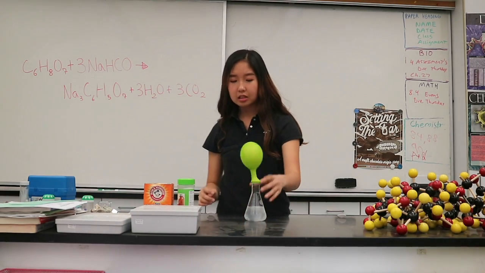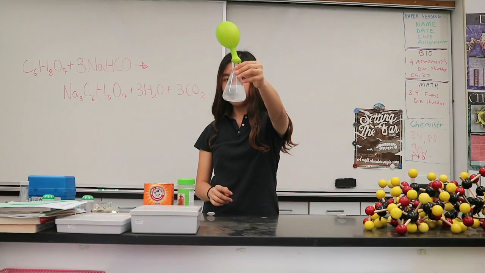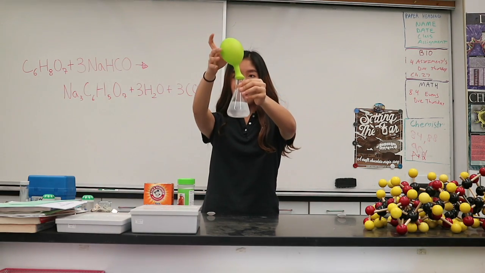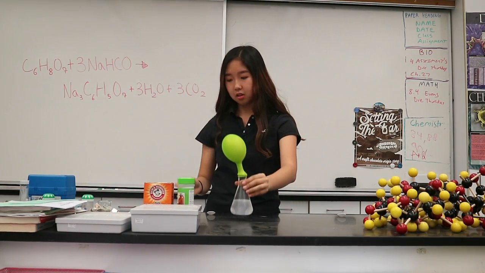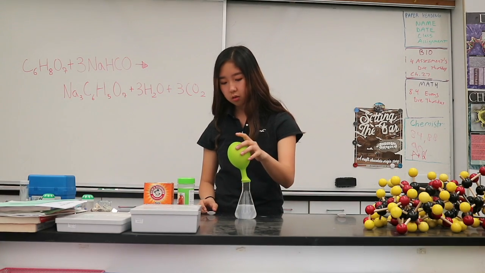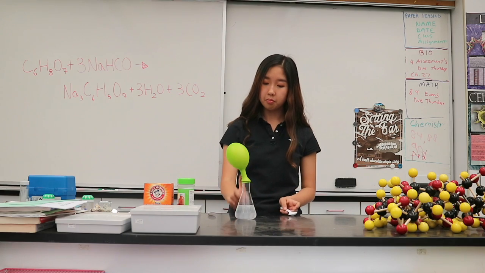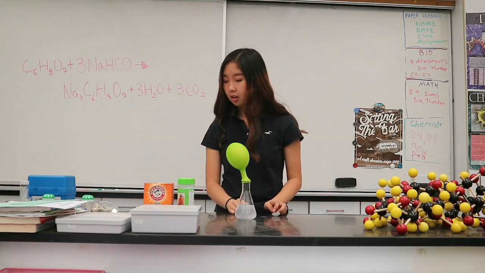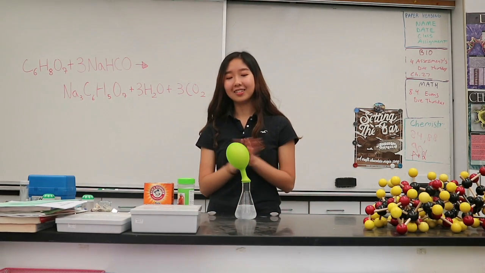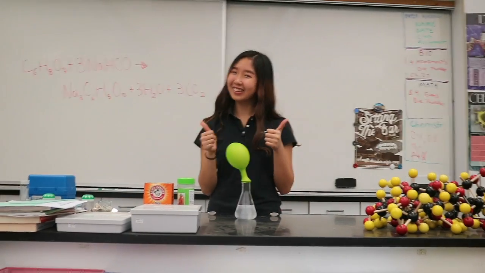And as you can see, it's still going, it's still bubbling, and it's still inflating. So this goes on for a long time until all the carbon dioxide has escaped from the solution, and that's about it. So thanks for tuning in.